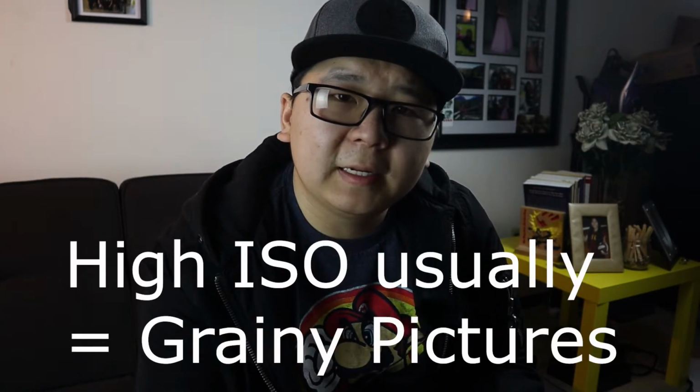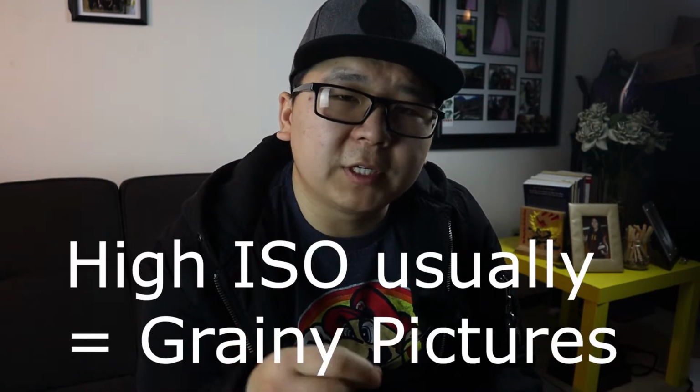But then again, it's not always possible in certain situations, especially in a poorly lit area. You're just going to have to bump up that ISO setting no matter what, unless you've got a really good lens with a really low f-stop. That's a whole other story. Alright, so how about we take a field trip and do some field tests.